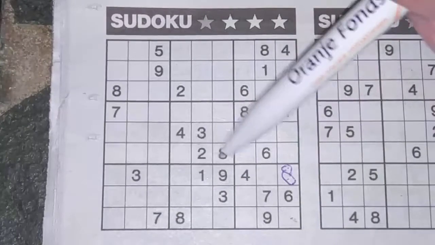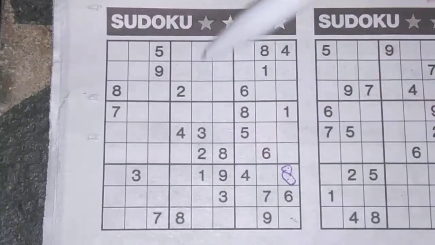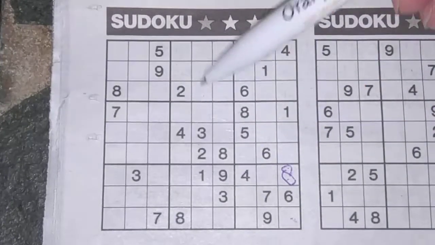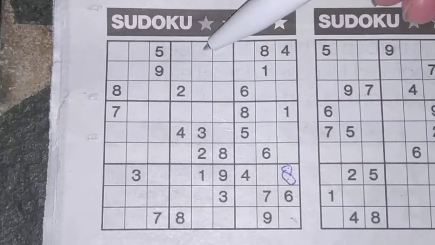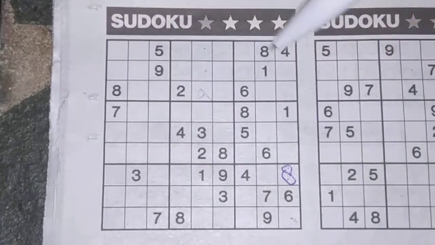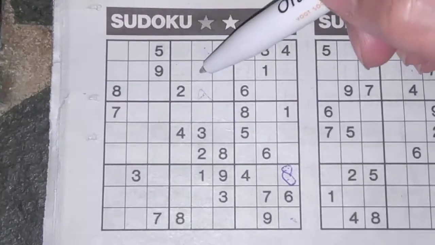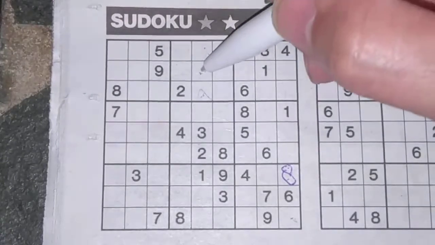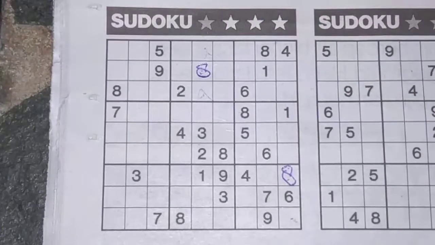8 in this column, 8 in that column. So in the middle column, the only 3 places for the 8 should be here, here, or there. But I see here an 8, no 8 there. Here an 8, no 8 there. Only 1 place for the 8 should be there.